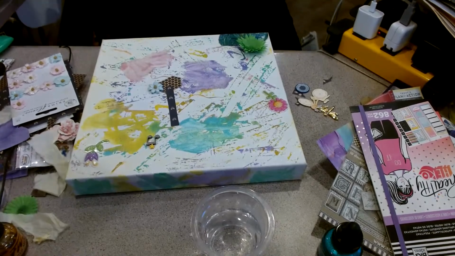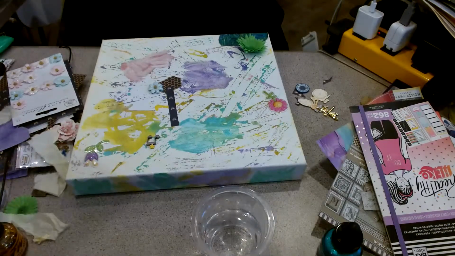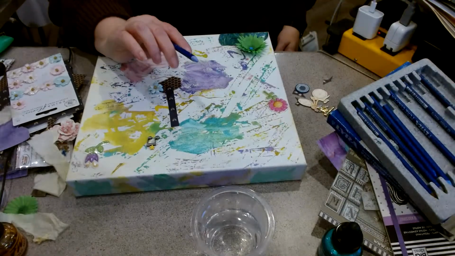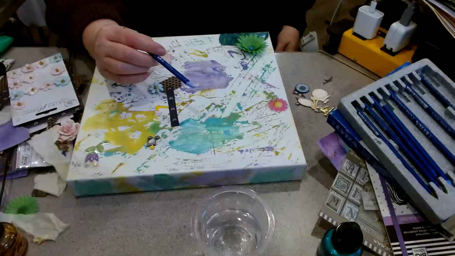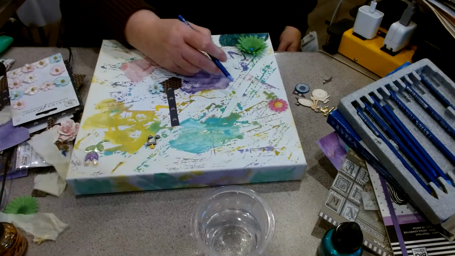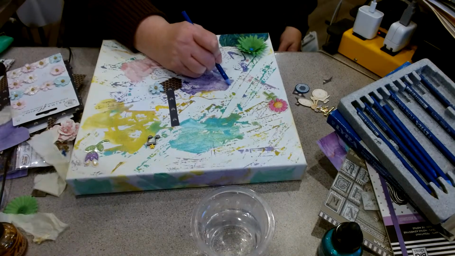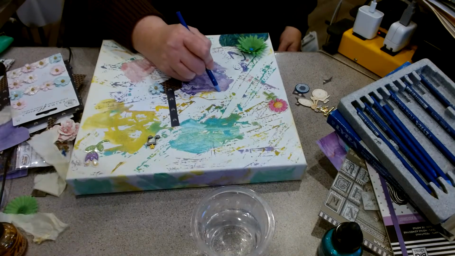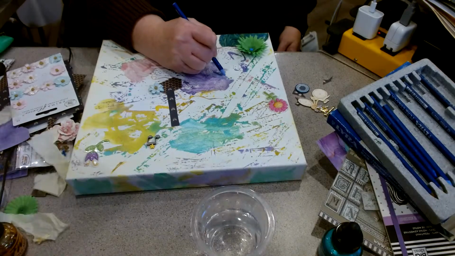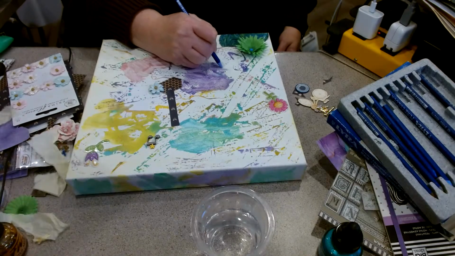So say, for example, I just took this pencil crayon and I go around this outline here. Basically that's all I'm going to do.